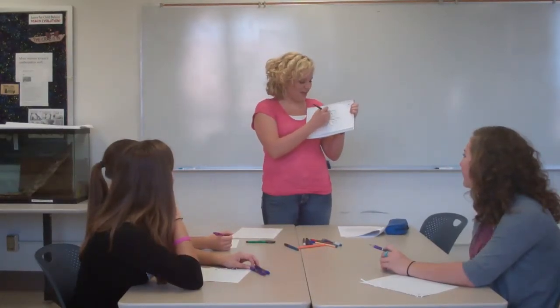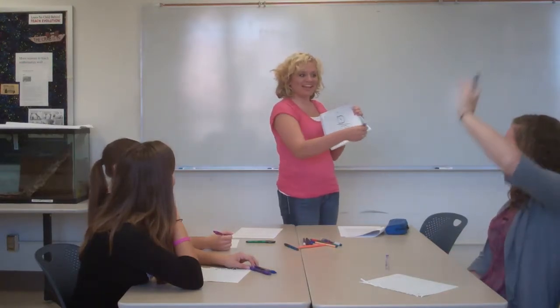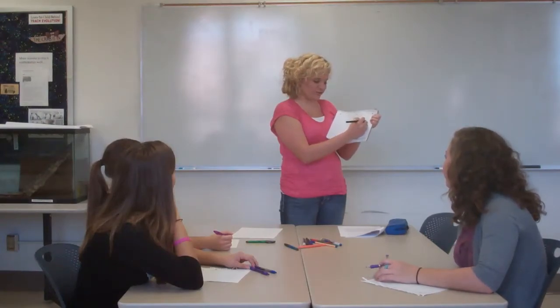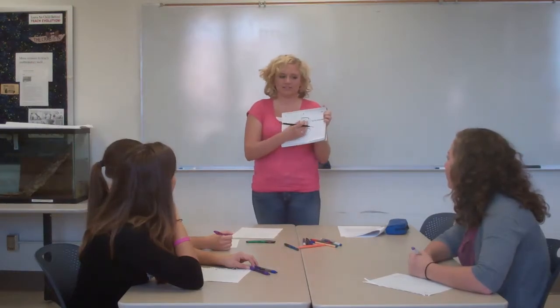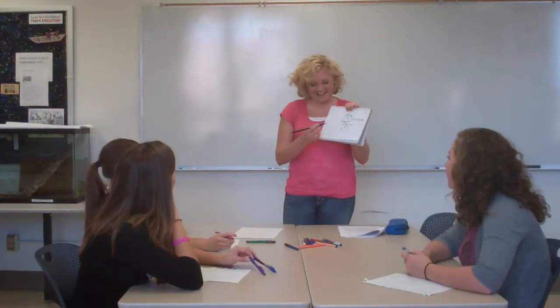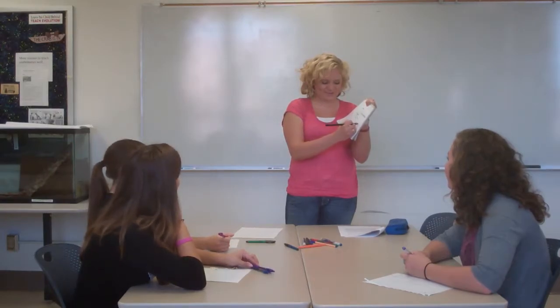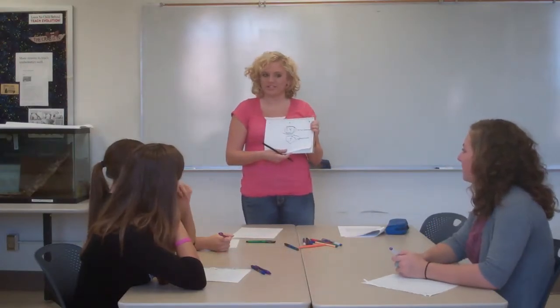What is this top place called in a fraction? Margie. A numerator. That is correct. That is our numerator. The top number in a fraction is the numerator. What is this bottom number called in the fraction? Denominator. That is correct. Our bottom number is the denominator and the top number is the numerator.